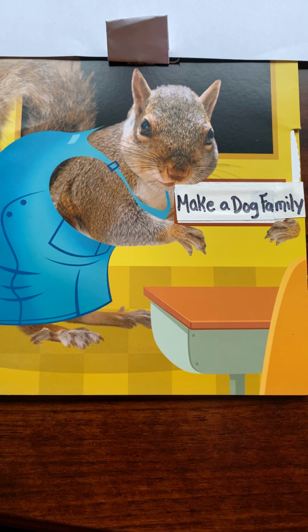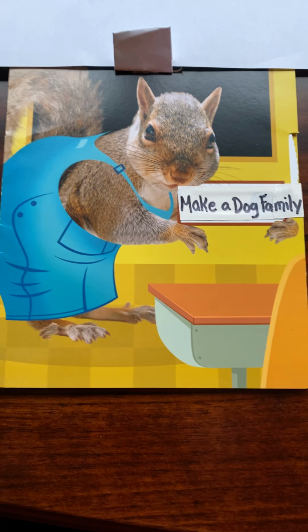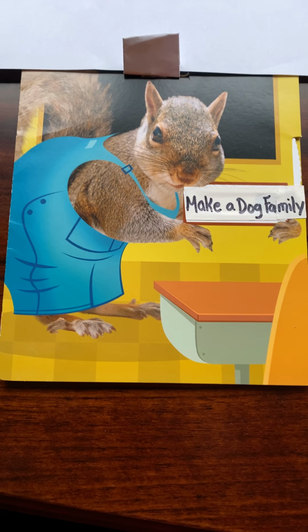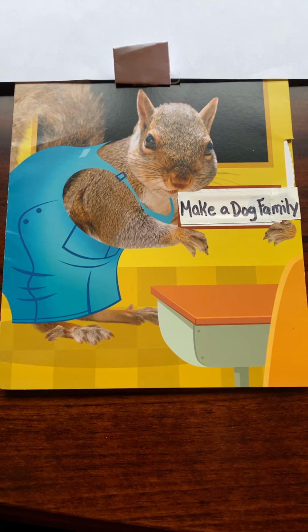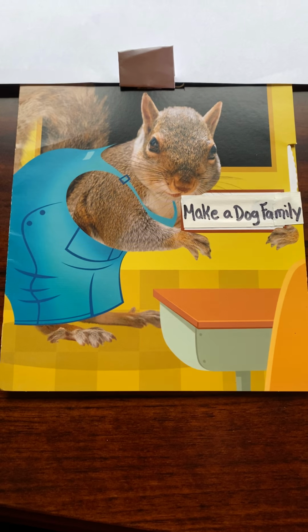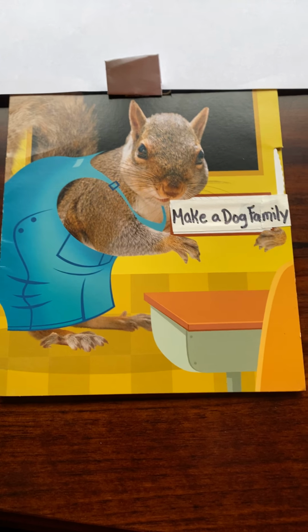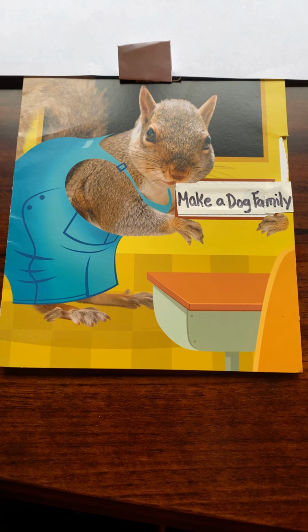Good morning, students. Today we are going to make a dog family. Or if you do not want to make a dog family, maybe you want to make a squirrel family, a cat family, a fish family, whatever living thing you would like to create, that's up to you. But we're going to go through the steps of how parents pass traits to offspring.